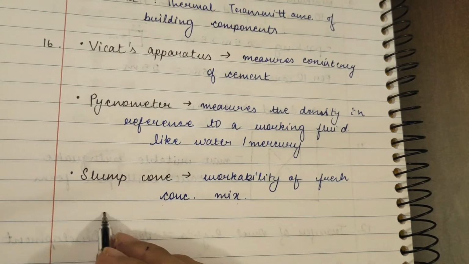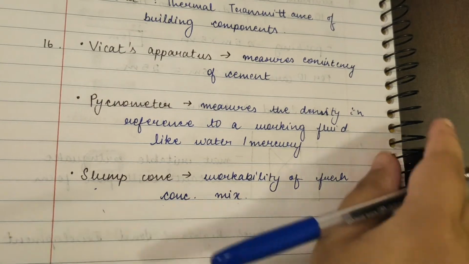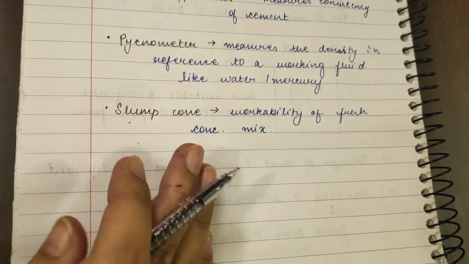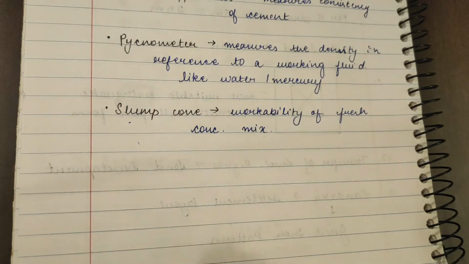Here basically you put concrete in like a bucket or a cone like structure, and then when you flip it over you just see how much concrete settles down, and then you can understand what is the workability.